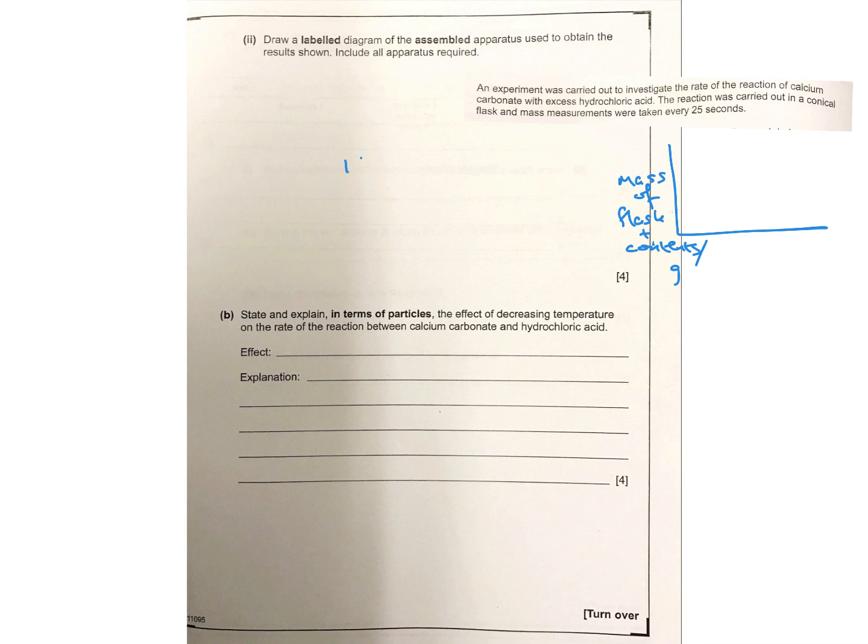So I'm going to draw the conical flask, and then we've got calcium carbonate in here. That's going to be sitting on a balance. Again, it doesn't have to be a really detailed diagram. In all rates experiments, measurements have to be taken at set times.